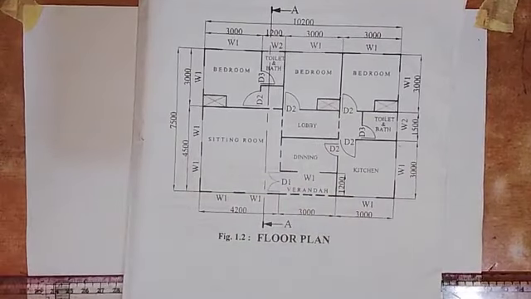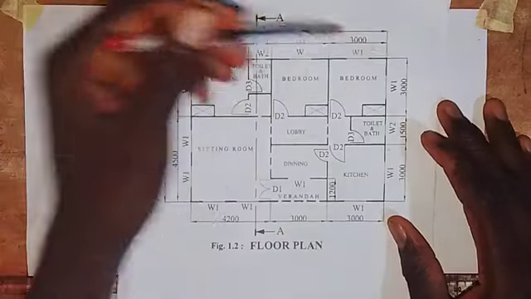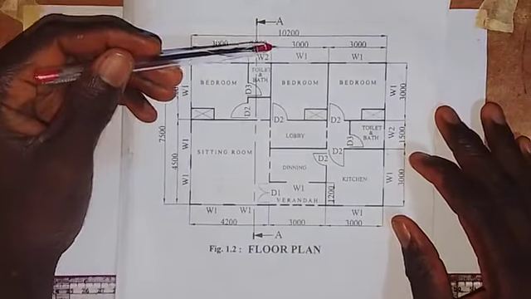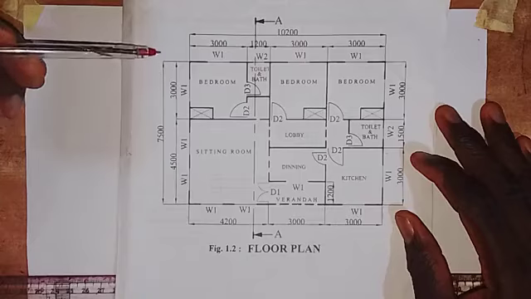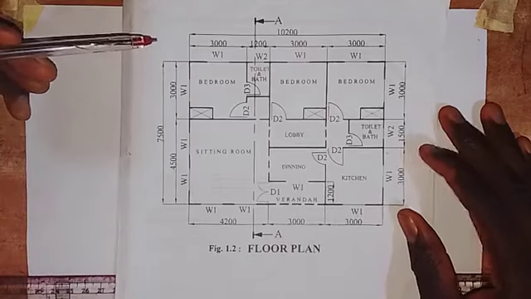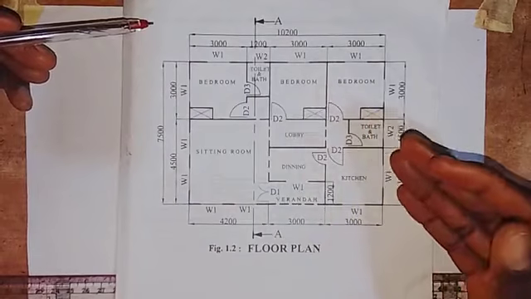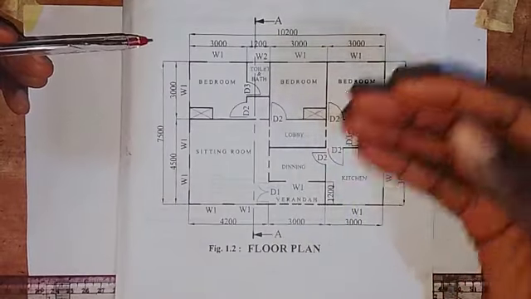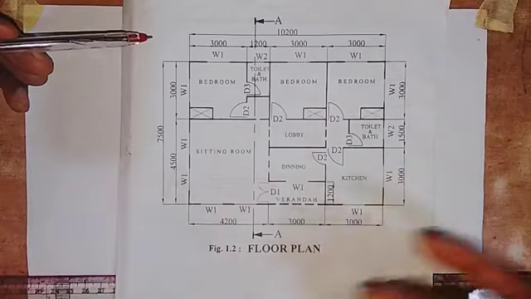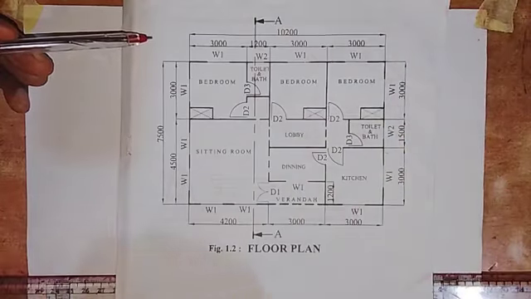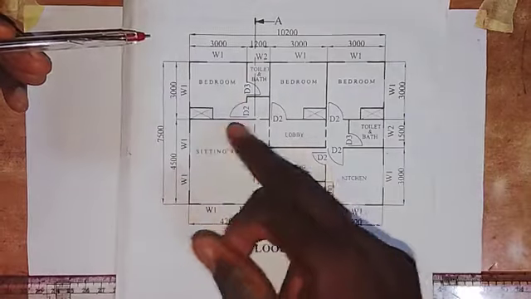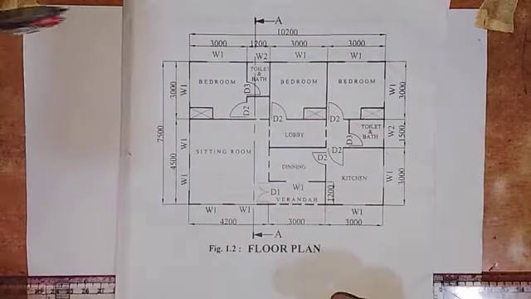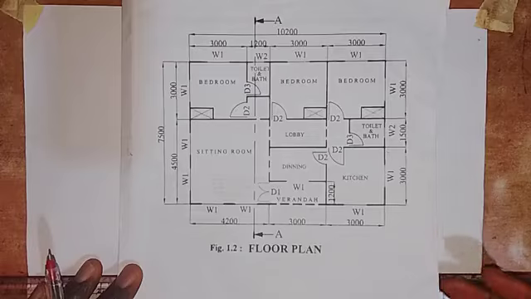As we can see here, the total length from end to end is 10,200, and the total width from end to end is 7,500. So what we have to do is to replicate what we see here. Then we bring out the thickness of the wall, making use of the specifications about the wall. But what we need to do first is to redraw this, making use of these dimensions. So let's start and see how that can be worked out.